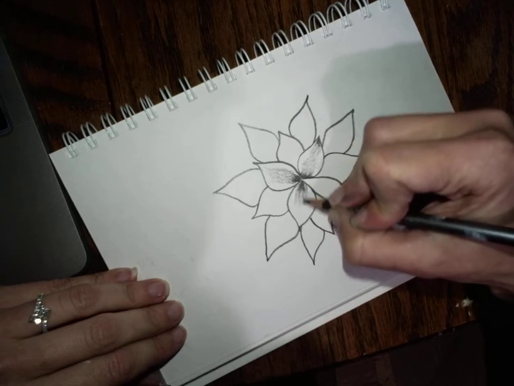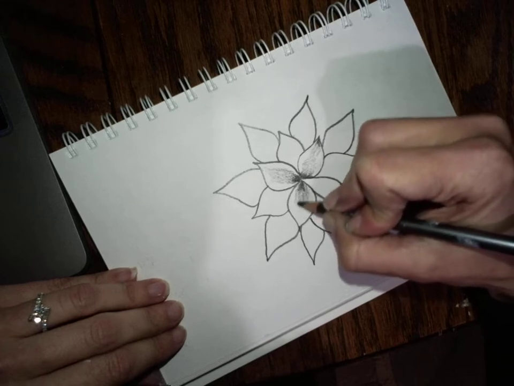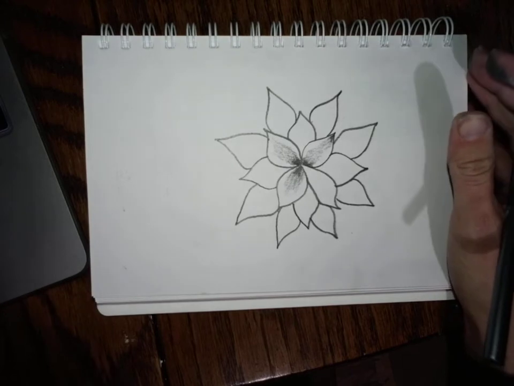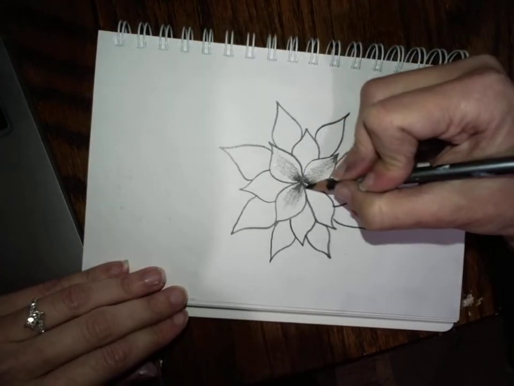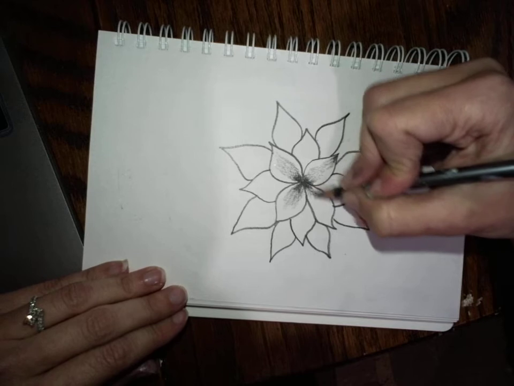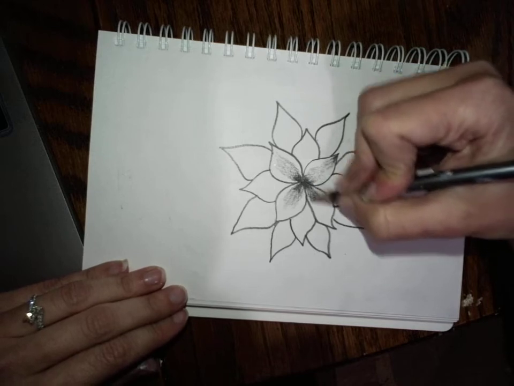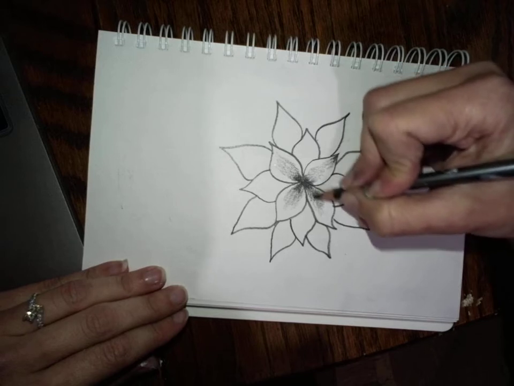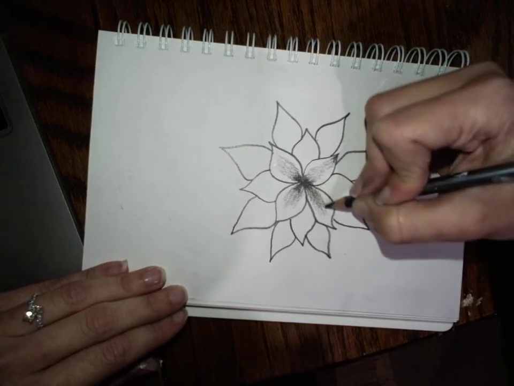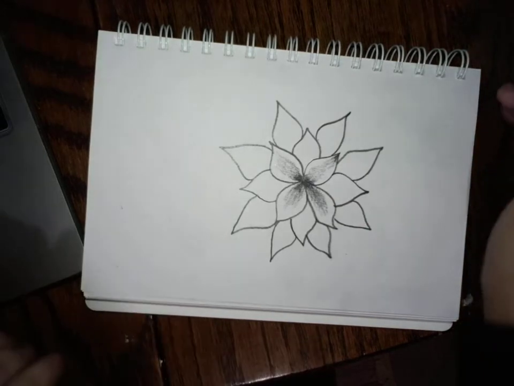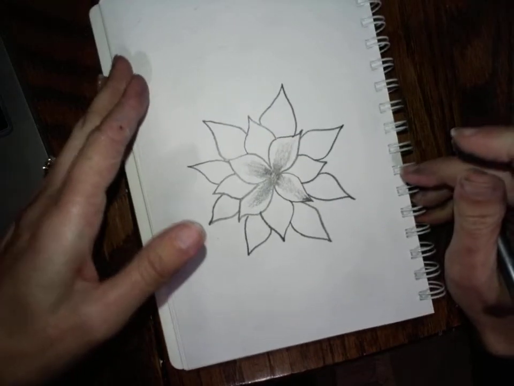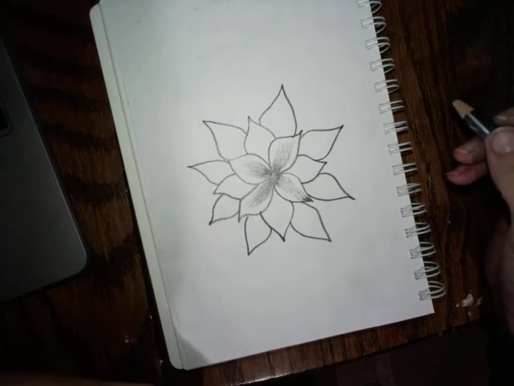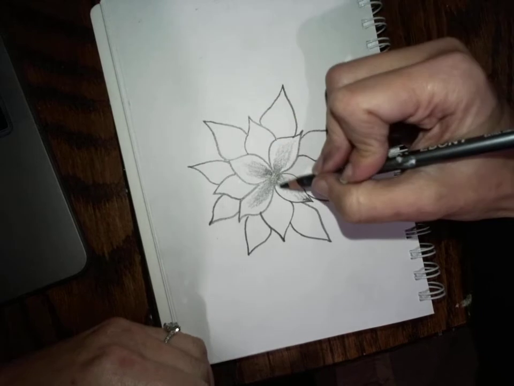Remember that value scale? It went from a 6 to a 1, 1 being white, 6 being close to black. And you are doing a gradual transition from dark to light. And you can think about this with anything you draw. So where is your light source? That's something we talked about. So where is the light coming from? Knowing where the light's coming from does help, and where your shadows would be. So that's something you want to think about.